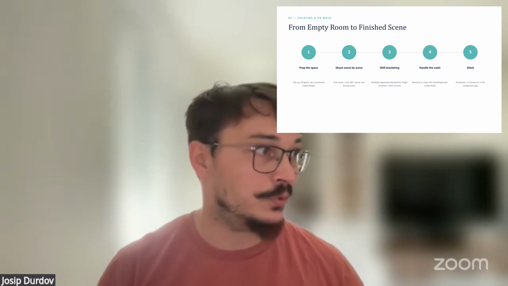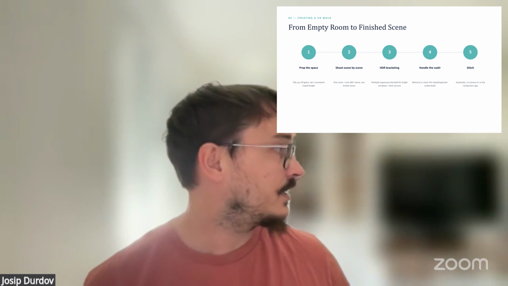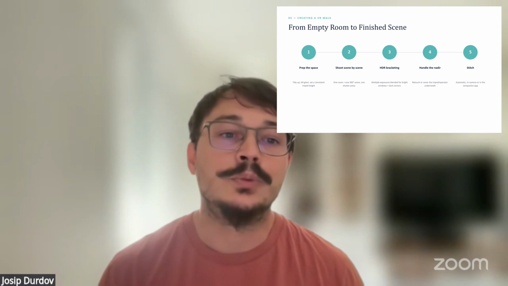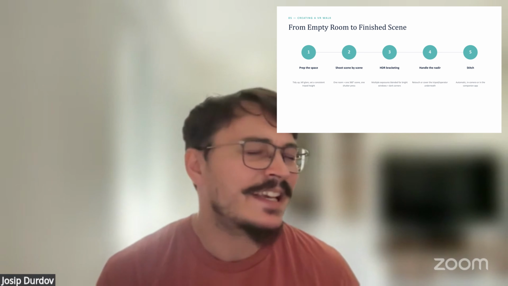So these are the steps that usually need to be taken to make a virtual walk. First, you prepare the space. For example, look around yourself for now, the room you are in. Is it a living room or a dining room, sleeping room, office? Doesn't matter. What's on your table, what's on your left, what's on your right? That's always the biggest problem in taking pictures of real estate. You need to prepare your scene. The better you prepare, the less you have to work afterwards, and some things can be removed.